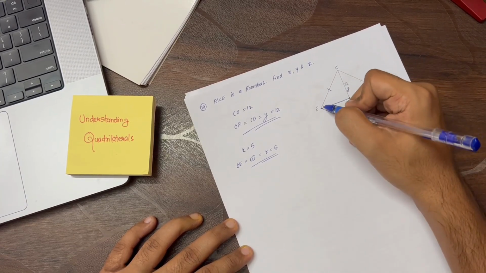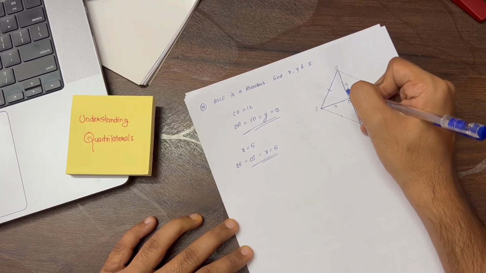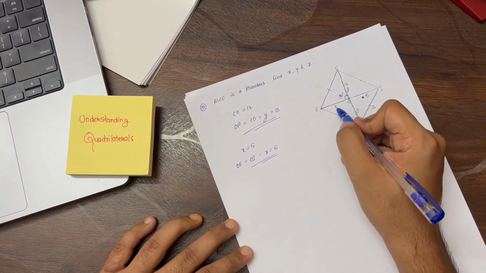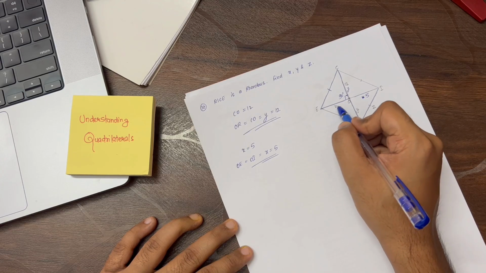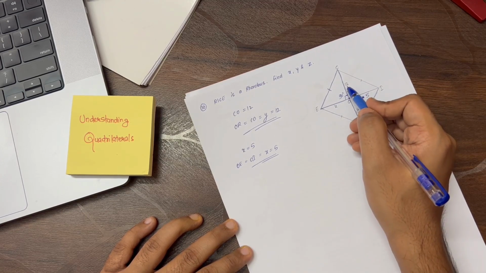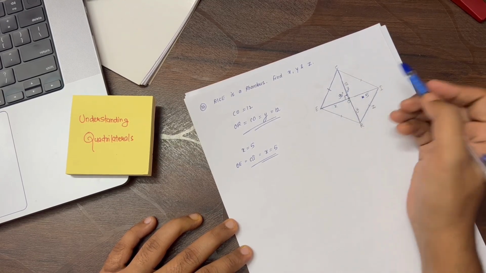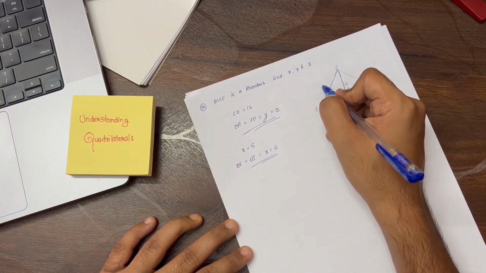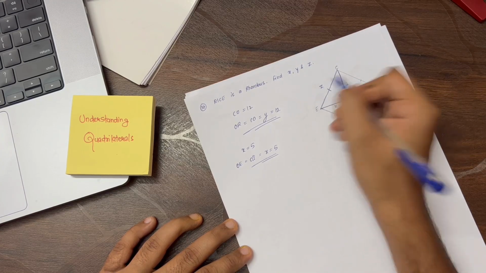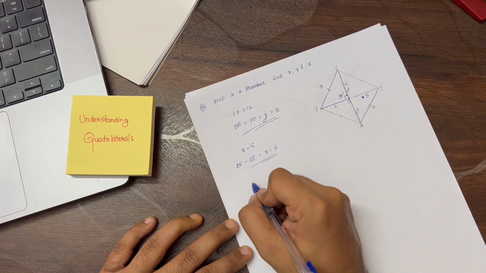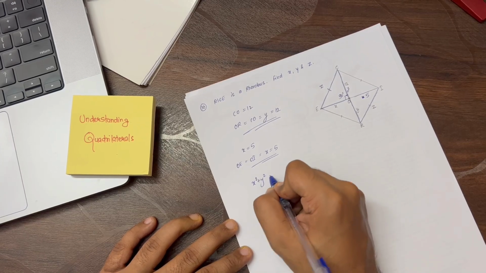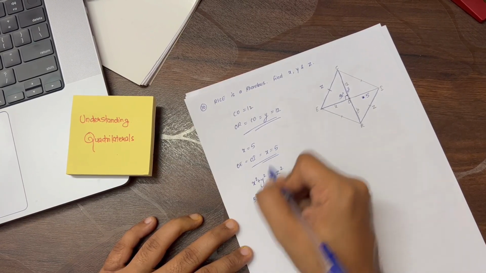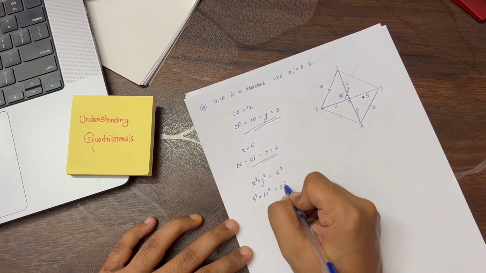And if you know Pythagoras theorem, then this is a right angle triangle with an angle of 90 degrees. And in Pythagoras theorem, base square plus perpendicular square will be equal to hypotenuse square. So for this particular z, x square plus y square equals z square, where x is given as 5 square, y is given as 12 square, equal to z square.